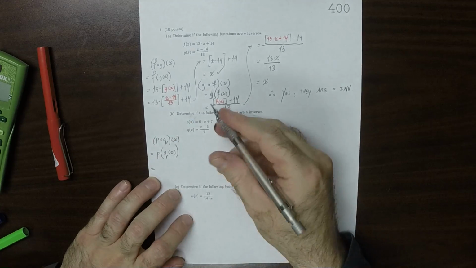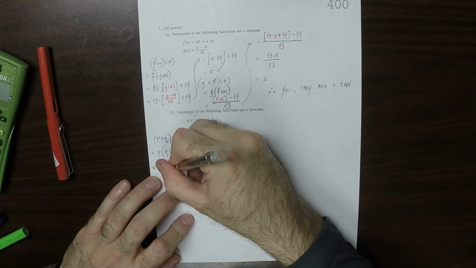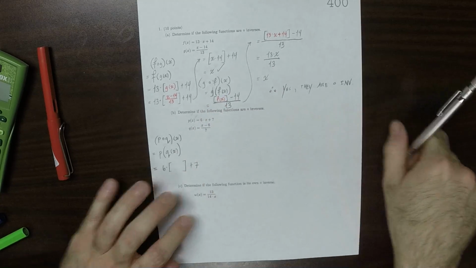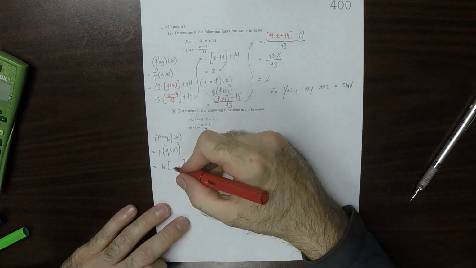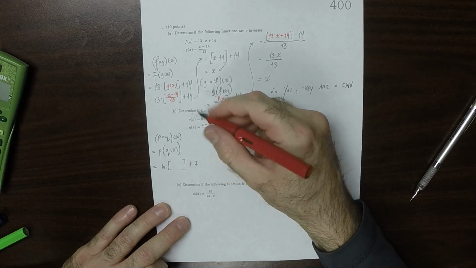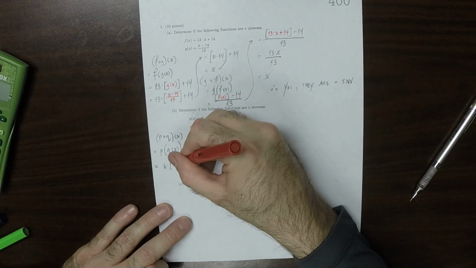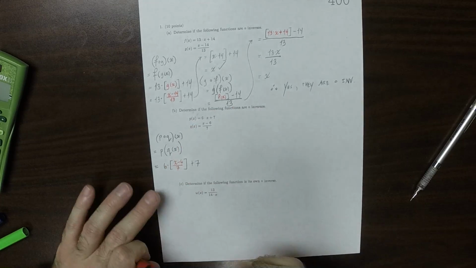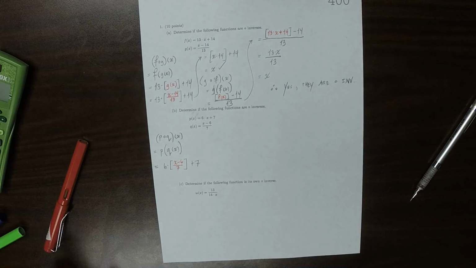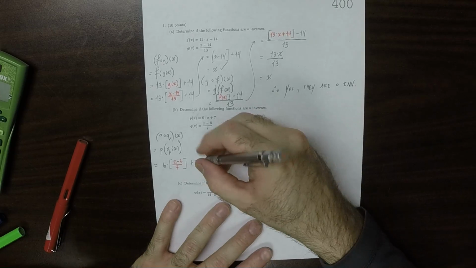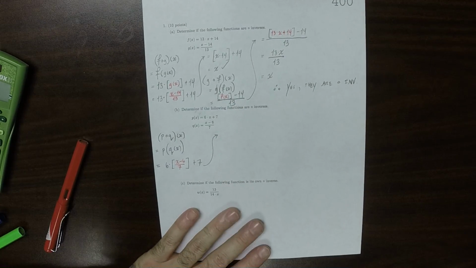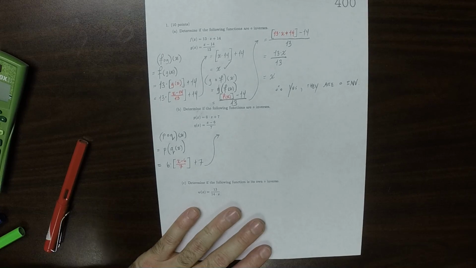So copying down P's formula would be 6 times slot plus 7. And then what goes in here is x minus 6 over 7. And, well, let's simplify it as best we can.